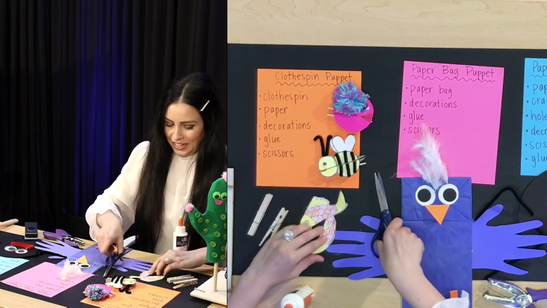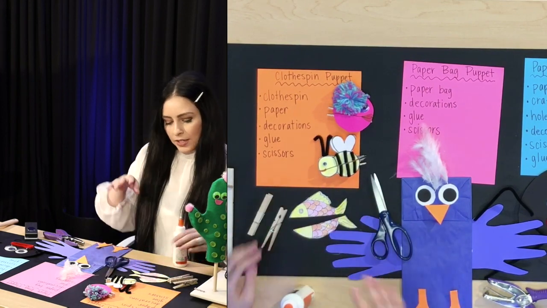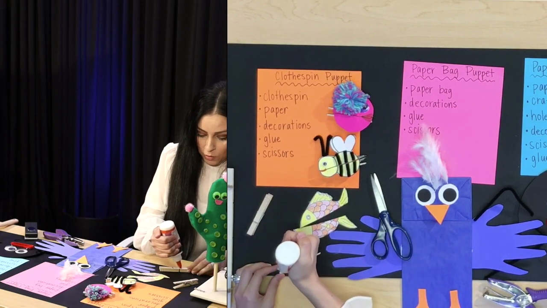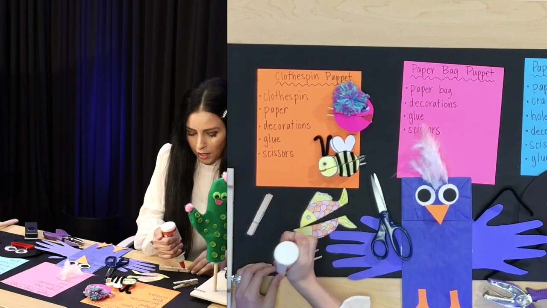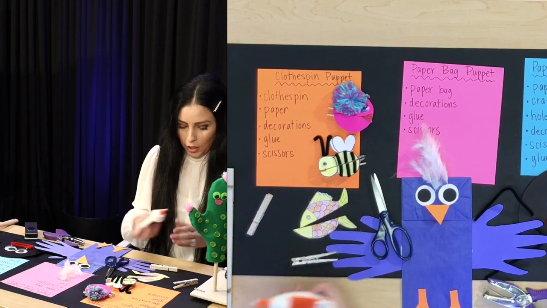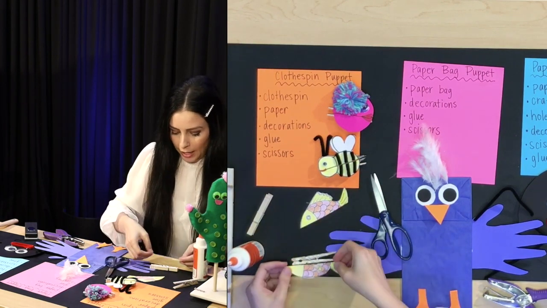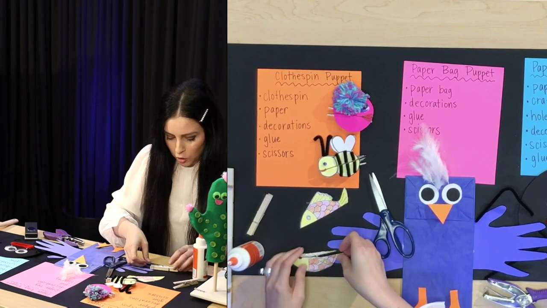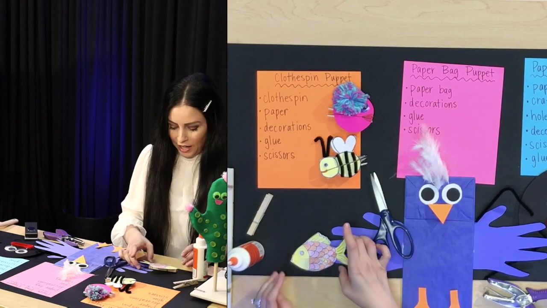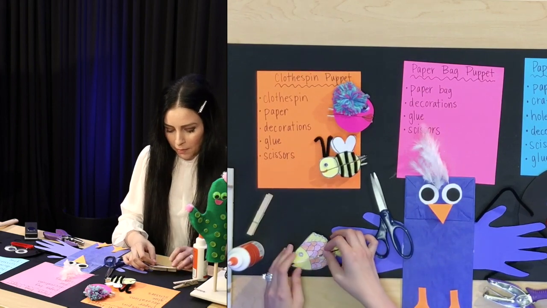Okay. And I colored this and drew this on paper. You can draw any kind of animal. You could do a person. You're gonna put a little bit of glue on your clothespin, just the side. And then you're gonna match that up in the bottom and this up on the top. And you have a clothespin puppet.